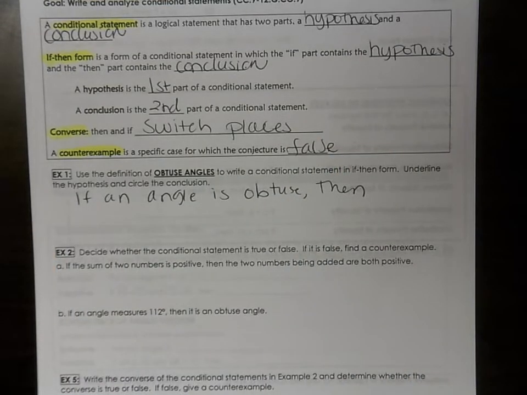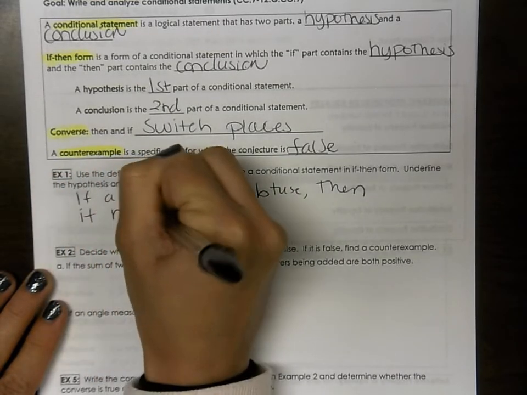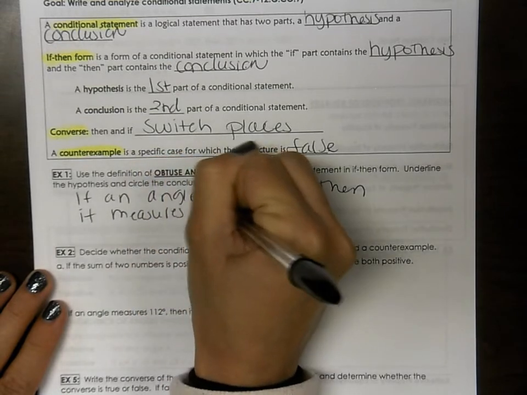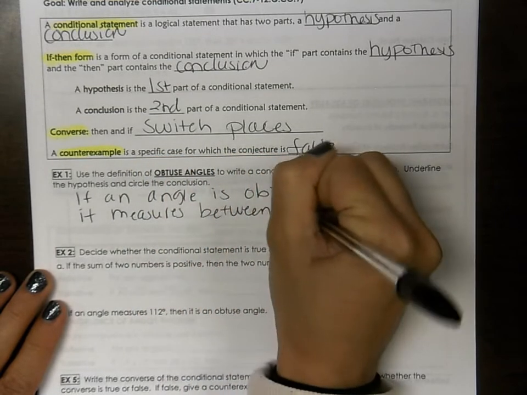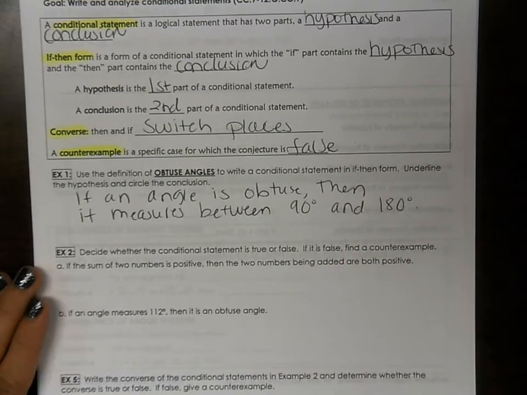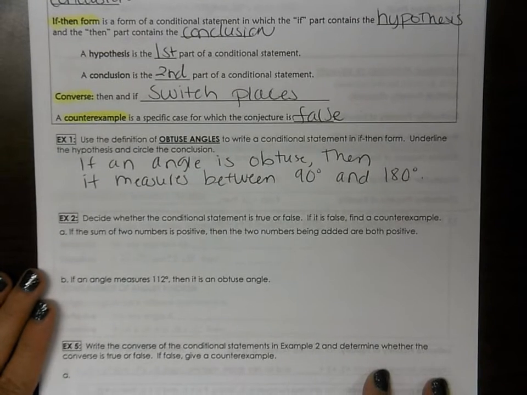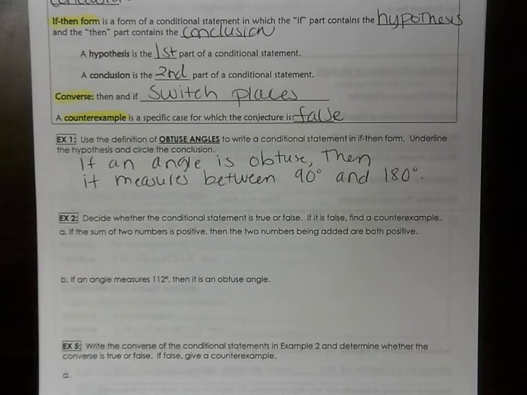then it should measure between 90 and 180 degrees. It also says to underline the hypothesis and circle the conclusion, so we'll do that.